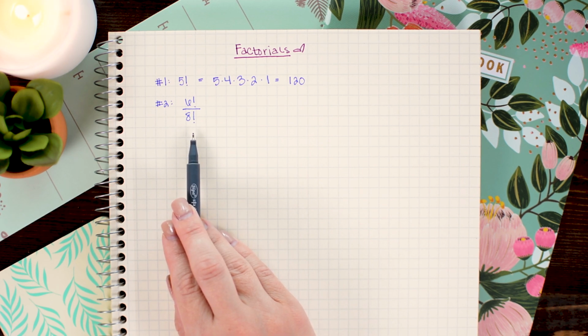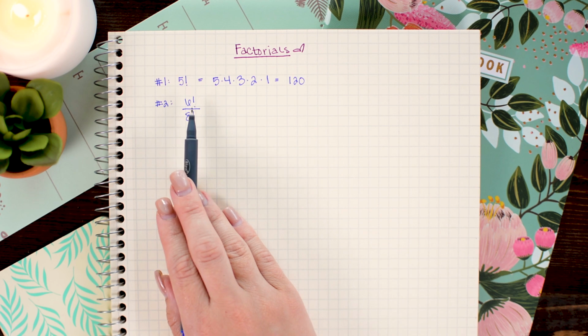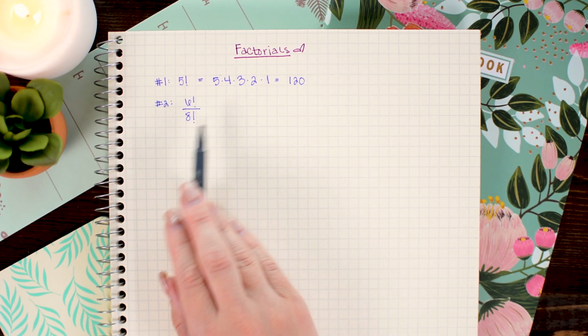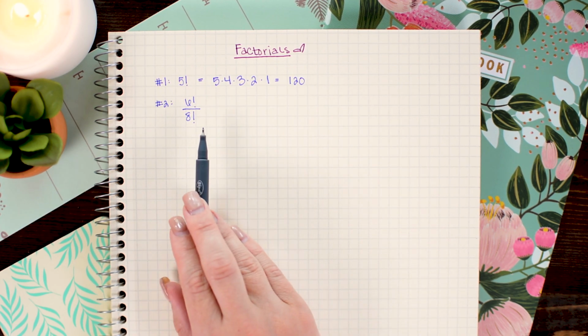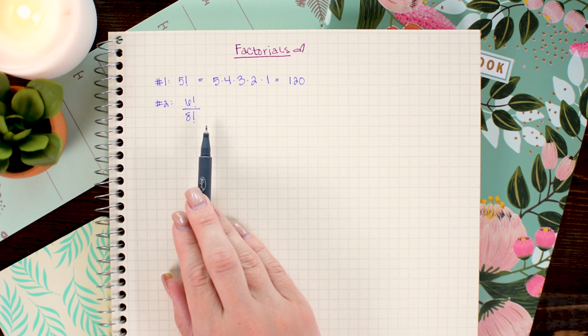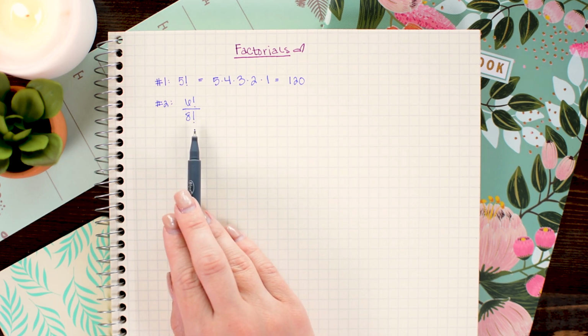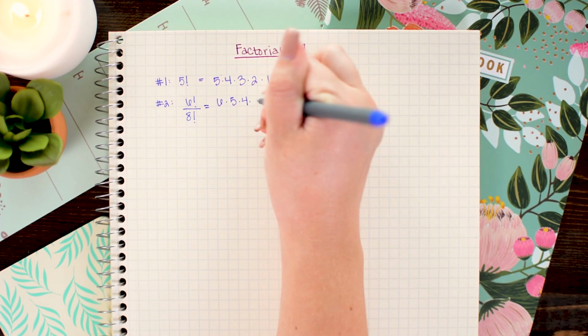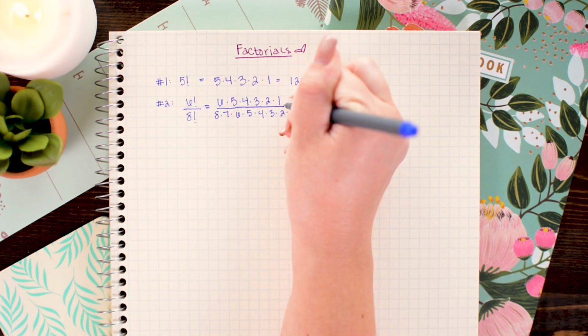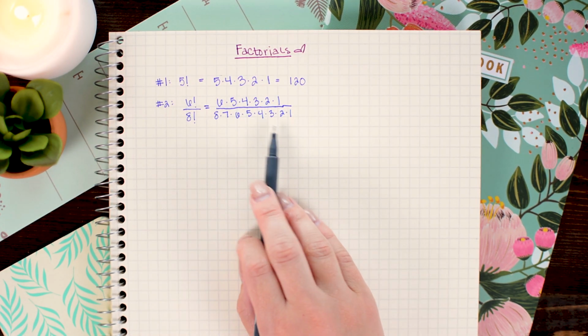So when you look at this and you think, oh my gosh, I've got to multiply 6 times 5 times 4 times 3 times 2 times 1 and 8 times 7 times 6 times 5 times 4 times 3 times 2 times 1, and that sounds like a whole lot of multiplication. Don't worry, because actually these simplify really nicely. So let's start by expanding out 6 factorial and 8 factorial. We have a lot of canceling that we can do.